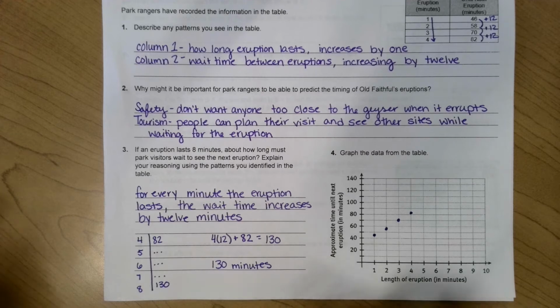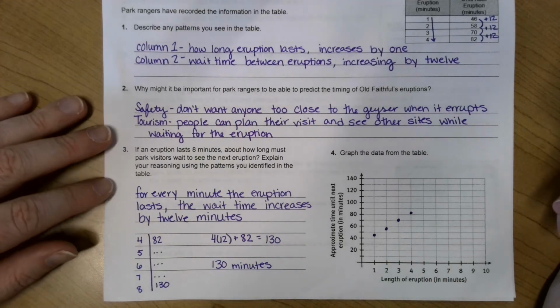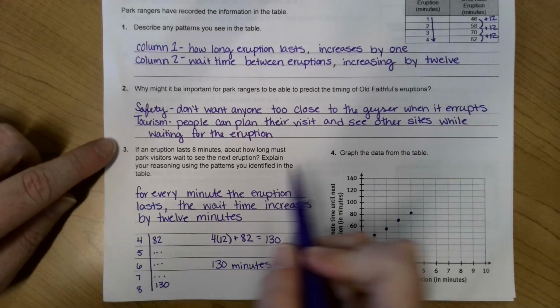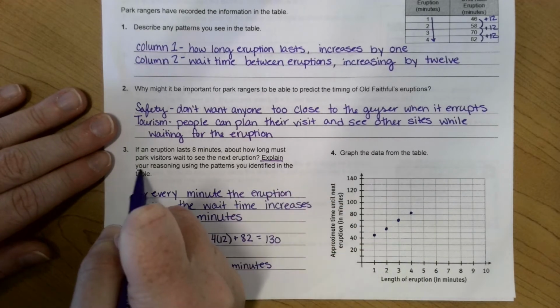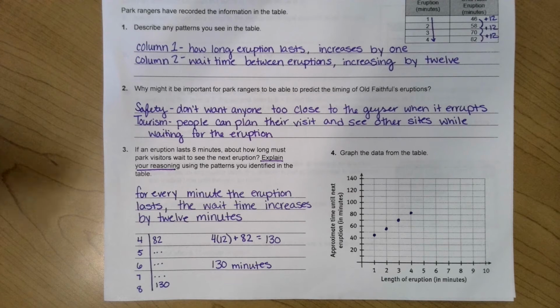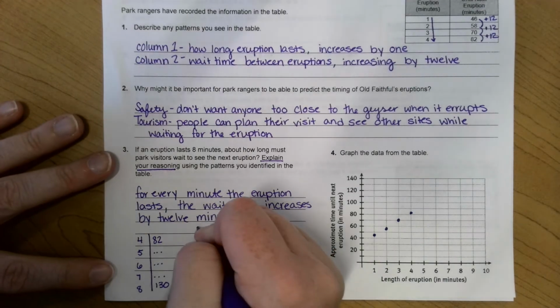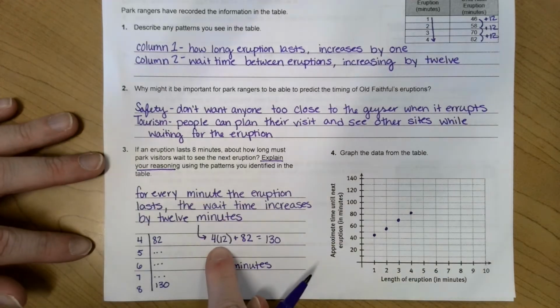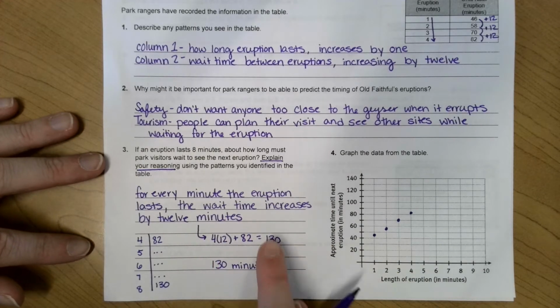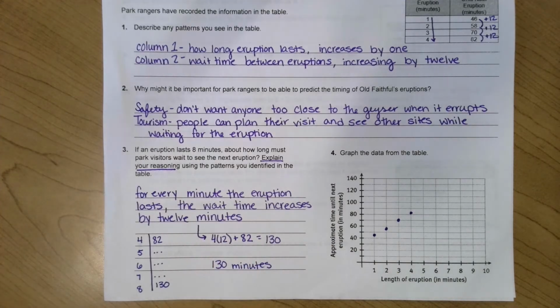I don't care how you got it as long as you got 130 minutes. There's a couple of different ways to approach it. And it did say explain your reasoning using these patterns. So I said for every minute the eruption lasts, the wait time increases by 12 minutes. So that's why I did 4 times 12 and then added it to the 82 at the end. So make sure you have a good explanation in there.